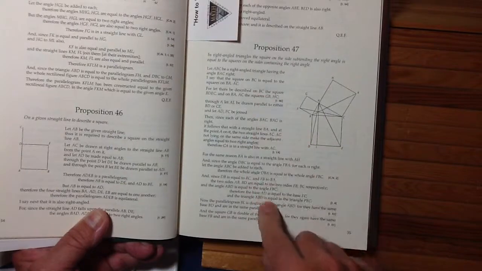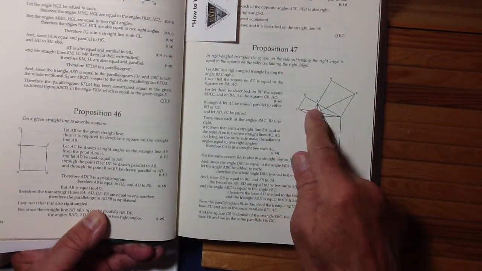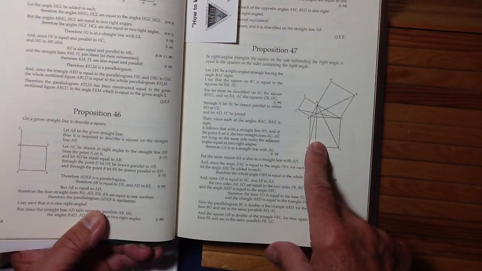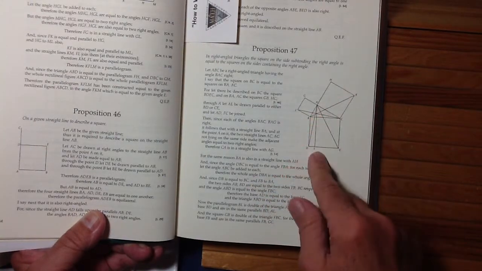Now, this is a pretty complex and intricate proof, and in fact, he uses a lot of auxiliary lines, as you can see here, and this is sometimes called the windmill diagram because it kind of looks like a windmill.